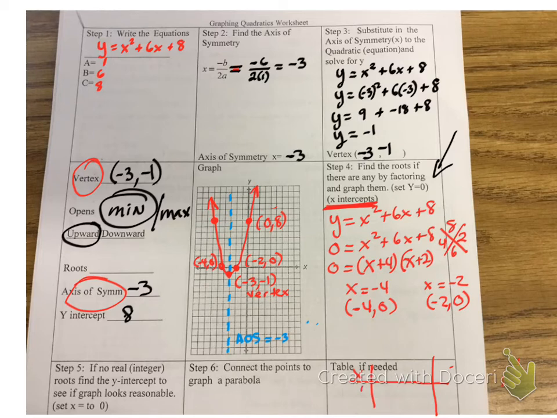When x is 1, I do 1 squared plus 6 times 1 plus 8. What is my y going to be?